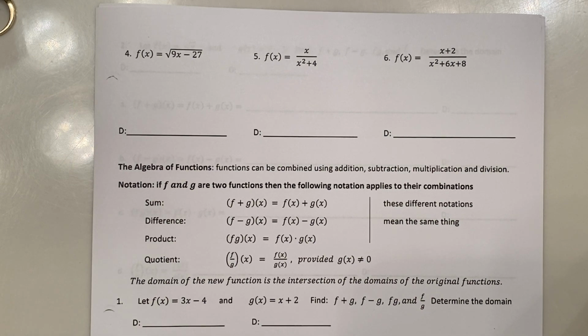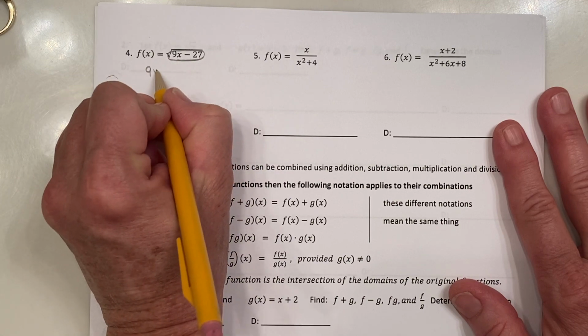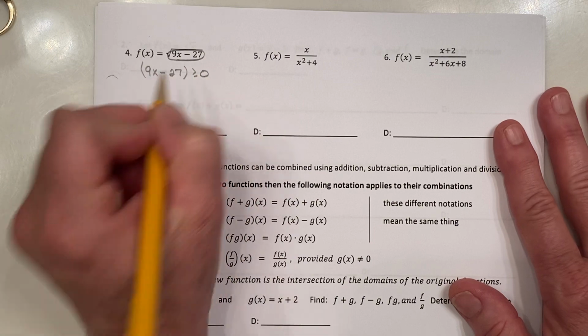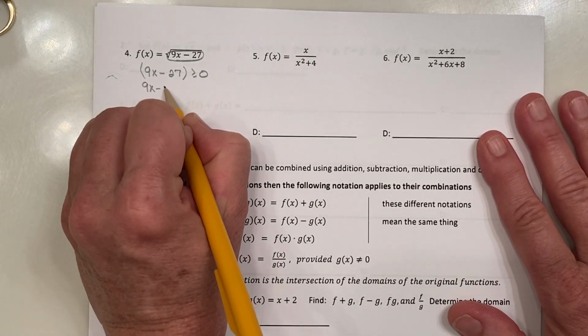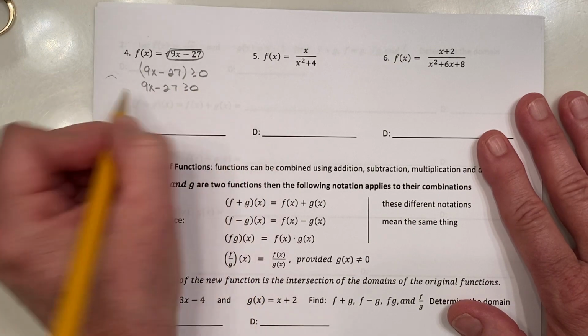All right, so on number 4, it's even root. So let's take the radicand, make sure it's not negative. So that whole expression must be greater than or equal to 0. Don't need the parentheses. Let's add a 27 to both sides to save some room.